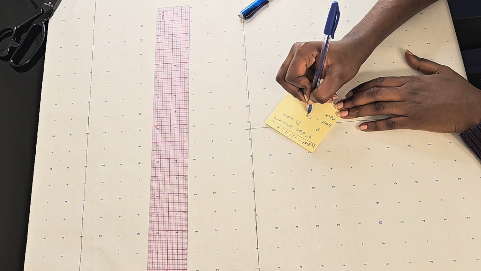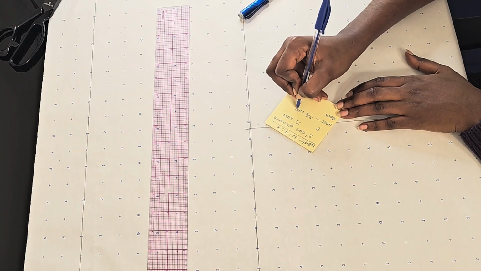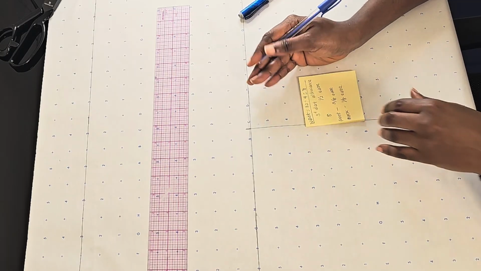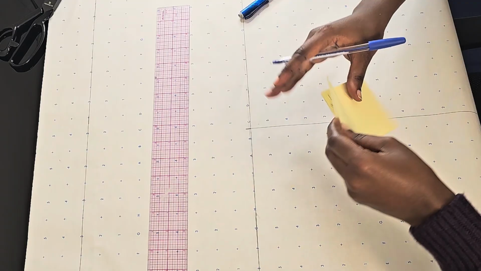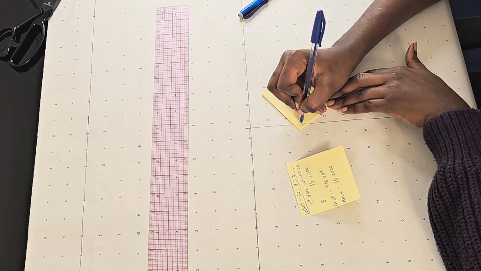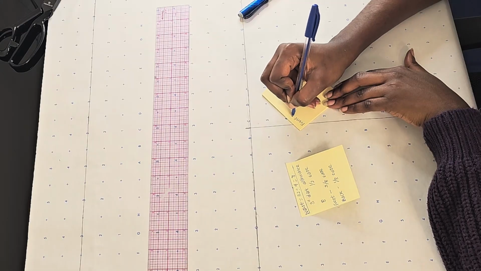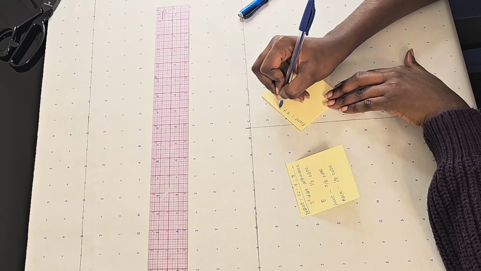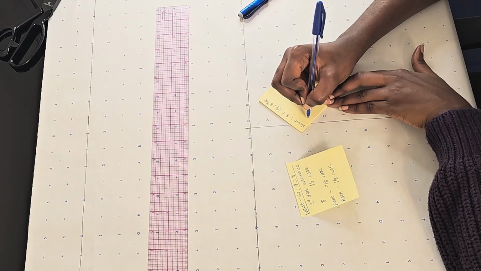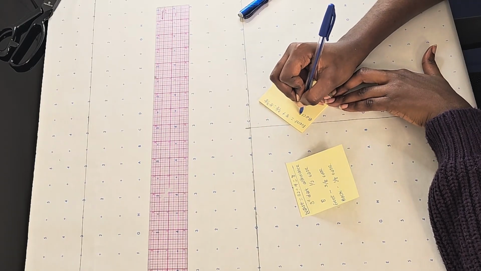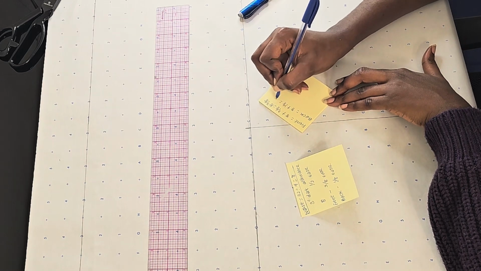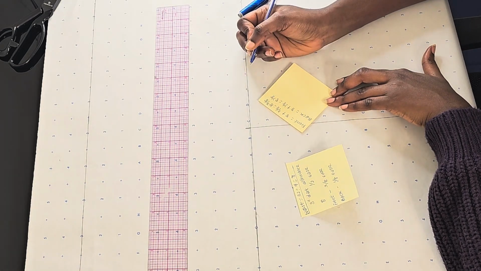So we're going to be adding 3/8 ease to the front and 1/8 ease to the back. So our front is 8 plus 3/8, 8 3/8. Back, 8 plus 1/8, 8 1/8.